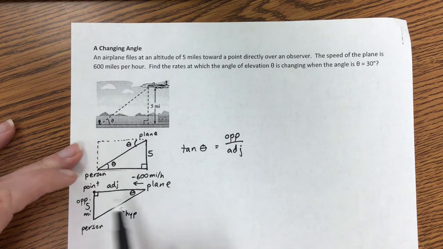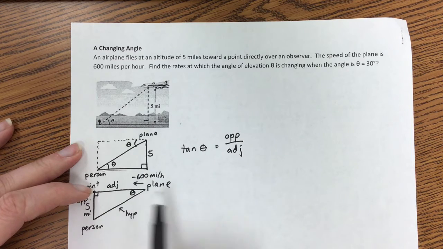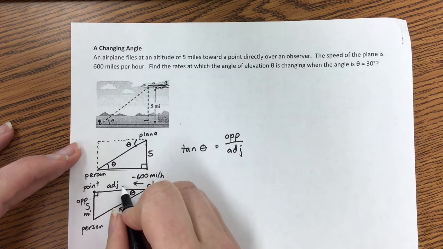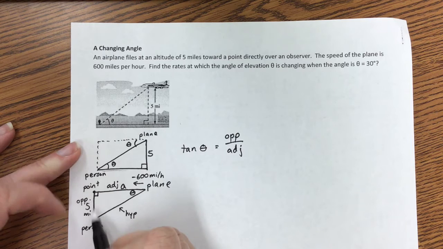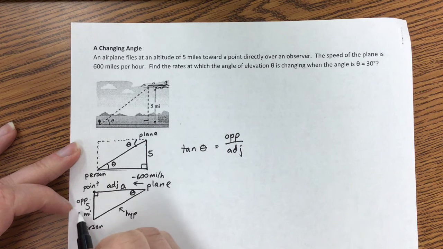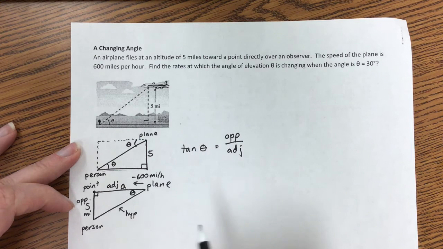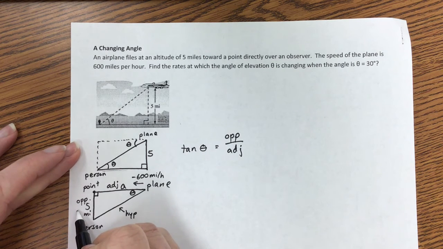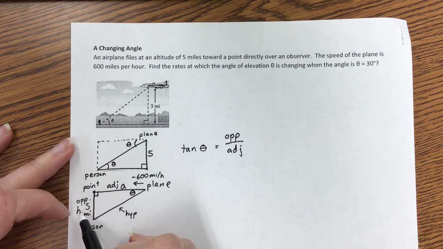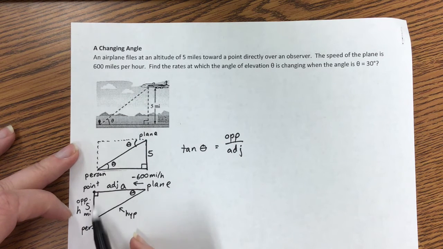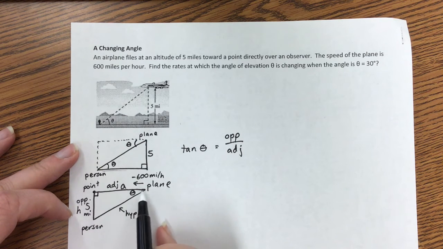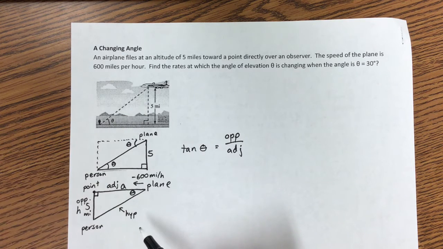We do not know the length of this adjacent side, so let's label the adjacent side A. Let's label this one the height, H. It's kind of annoying that H is not hypotenuse, but whatever. So H is the height, A is the adjacent side, and theta is this. We don't care about the hypotenuse.